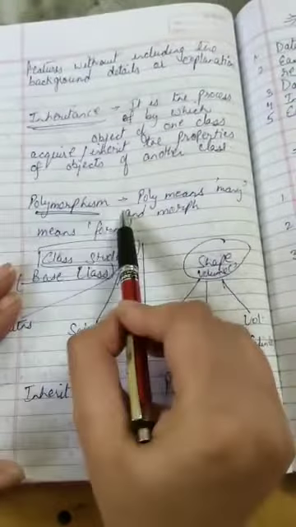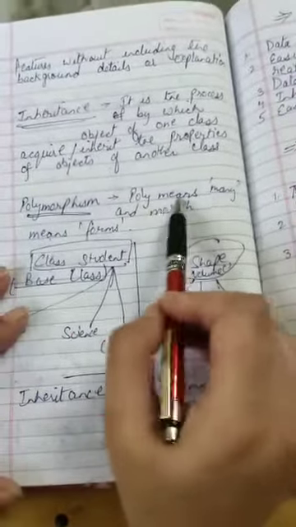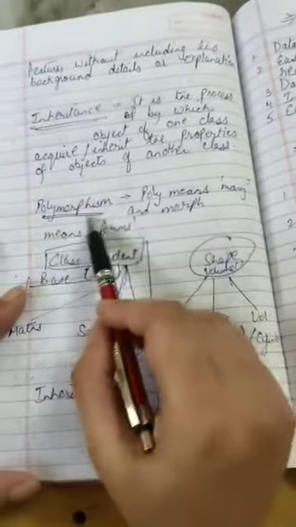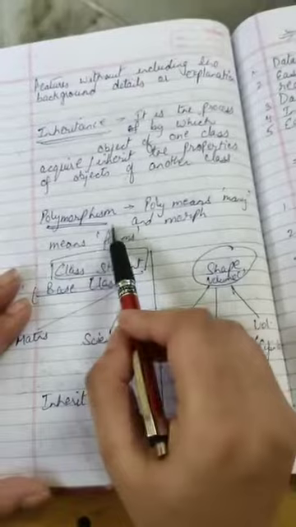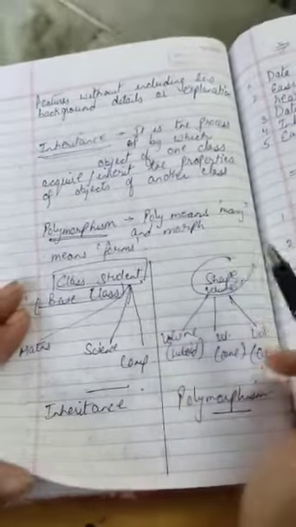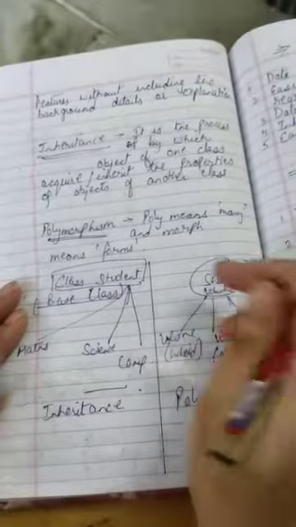Now, the next point we have is polymorphism. Now here, that is simple. Poly means many and morph means forms. And this term, when you perform programming, I think at that time you will be easily able to understand. But let me try to explain it with the help of an example. Let's take the example of a shape.